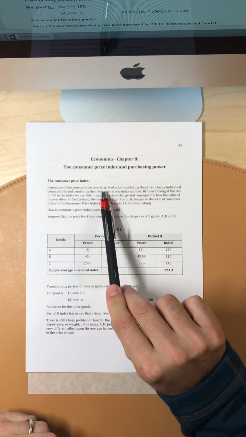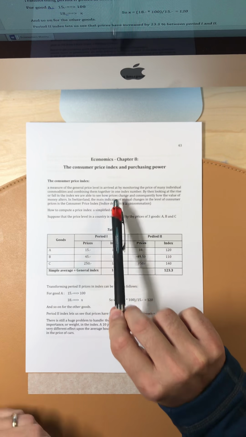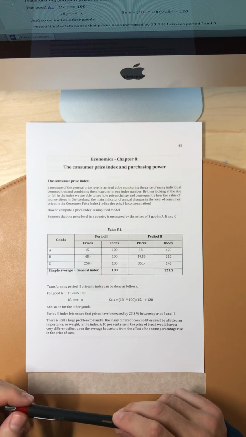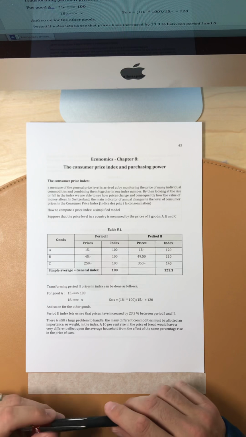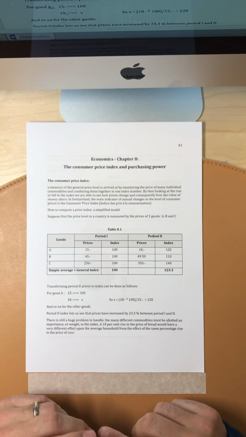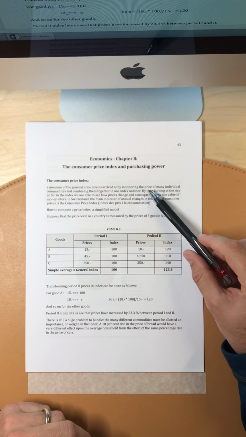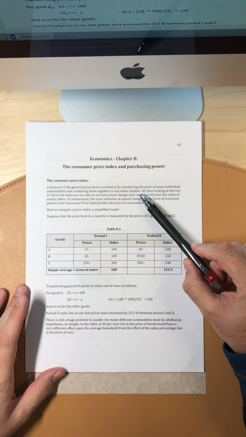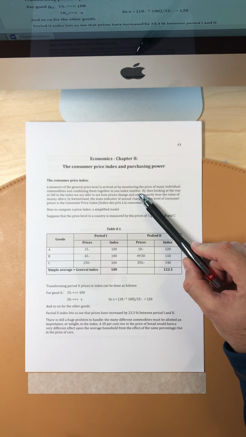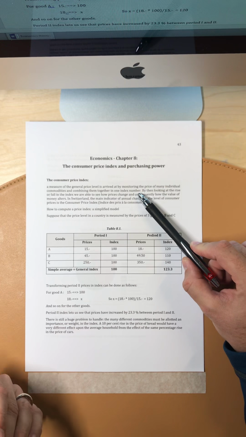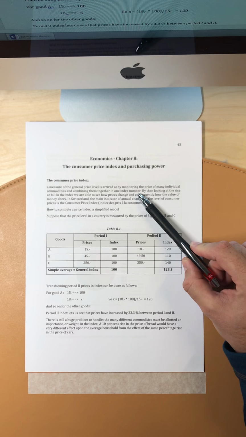So this measure is derived by monitoring the price of many individual commodities, goods, and combining them together in one index number. That's important to see that a lot of calculus are done each month, and at the end we find only one number.